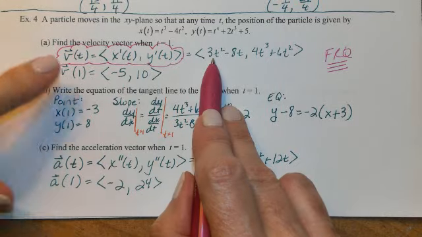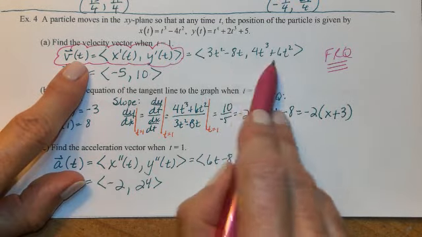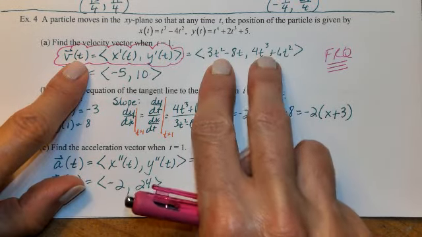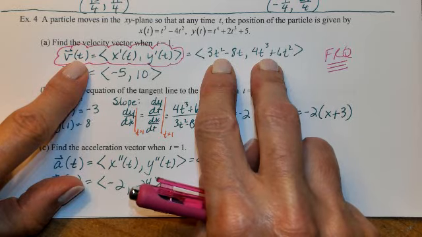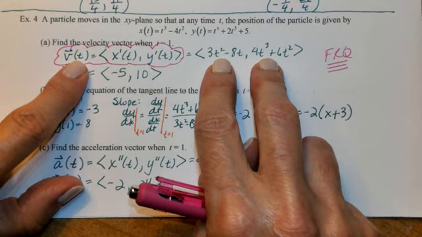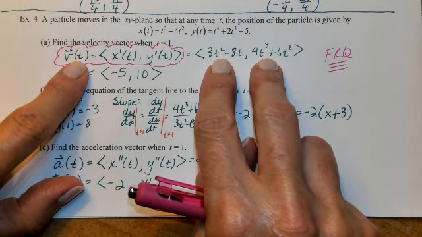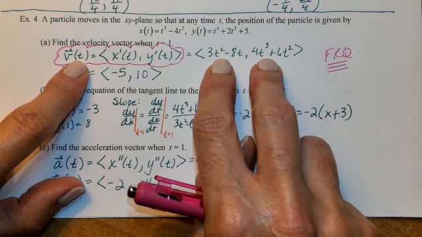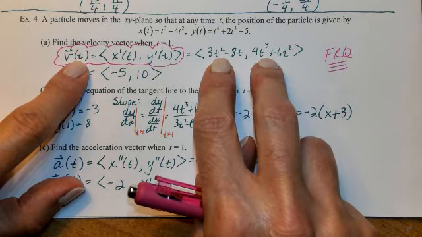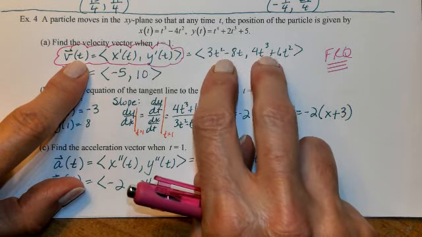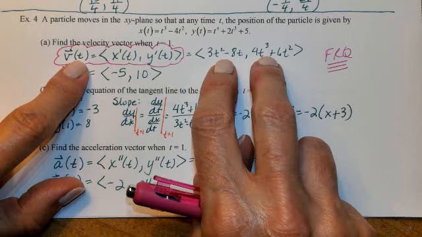If you just come over and say the velocity vector is this, where did this come from? What did you do to get it? Remember, communication is important, all right? So if you write something and it's not crystal clear where it came from, you may not get credit for writing it, okay?